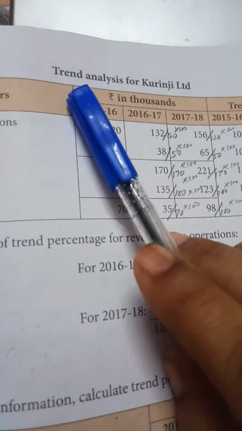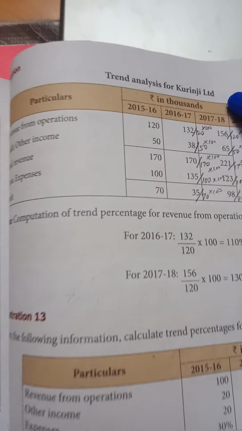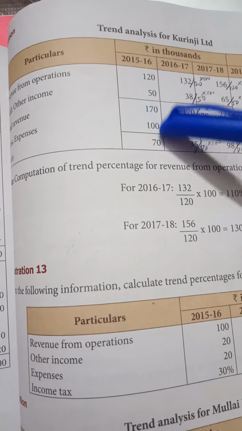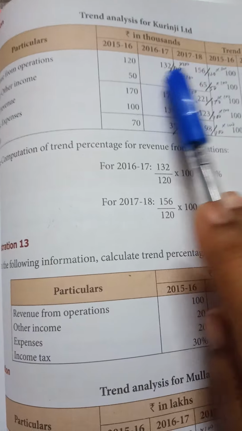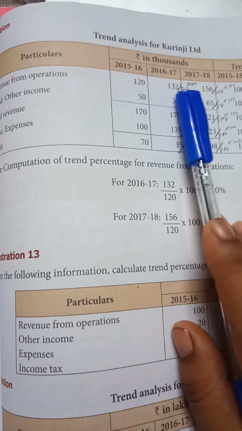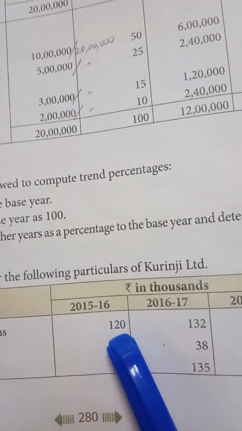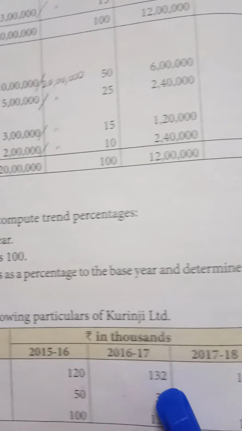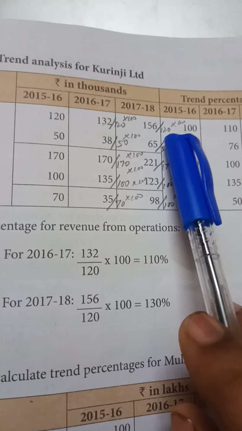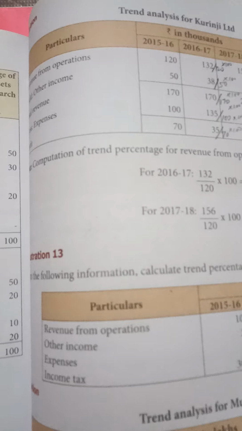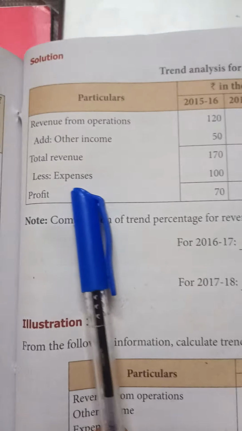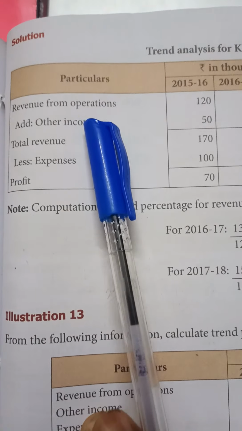So trend analysis for Kuranji Limited, particulars 2015-16, 16-17 and 17-18. All these values, whatever is given in 15-16, 16-17, 17-18, are the ones taken from the sum itself. That is, 120 is your revenue from operations, 132, 156. The same should have been written, 120, 132 and 156. Again, next you have your other incomes. Normally we should add the other income to the revenue from operations.